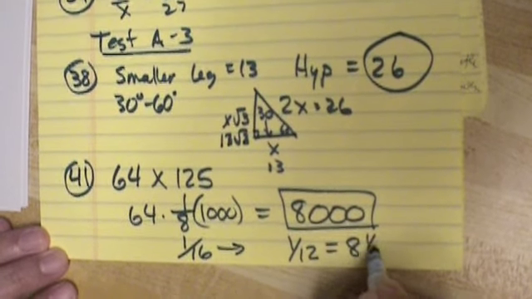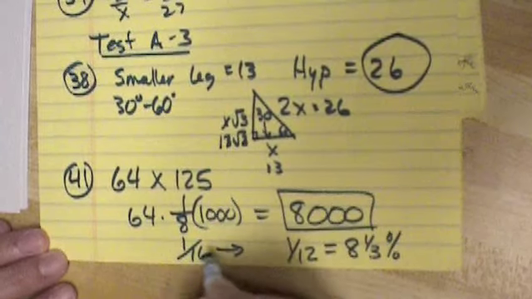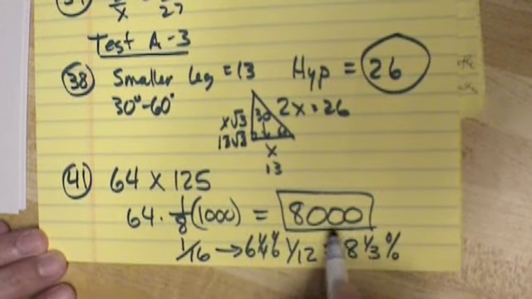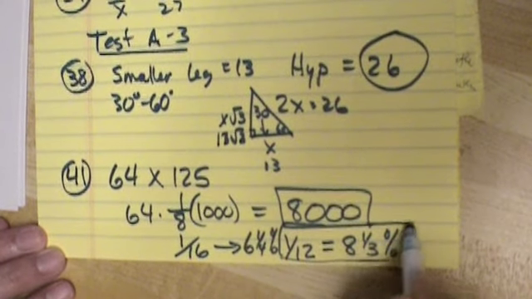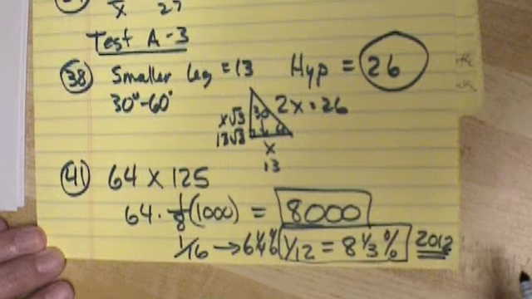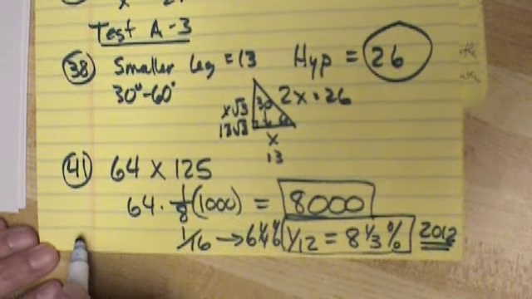1/12 is 8 1/3%, and 1/16 is 6 1/4%. 1/12 will come in handy since this year is 2012. And that's going to conclude this video.